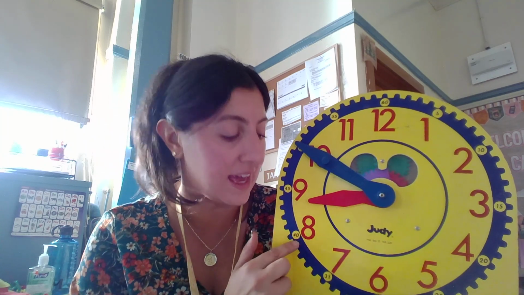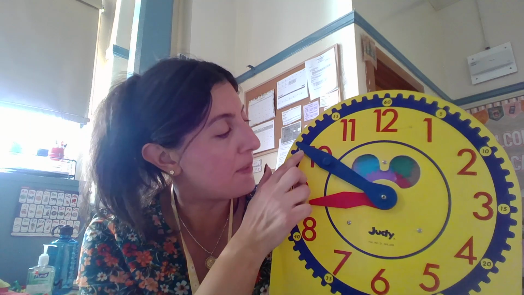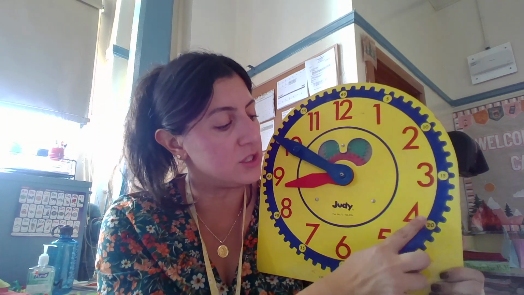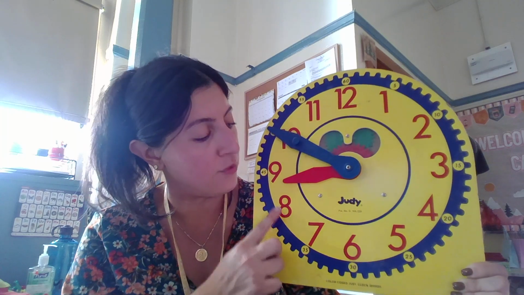The hour is 8. And the minute hand is pointing to the 10. So we're going to count up by tens to find out how many minutes in the hour. 5, 10, 15, 20, 25, 30, 35, 40, 45, 50. So this clock shows it is 8:50. Let's do one more example.